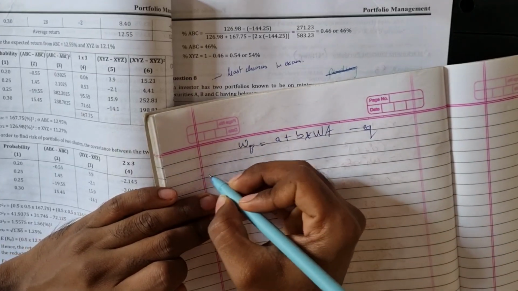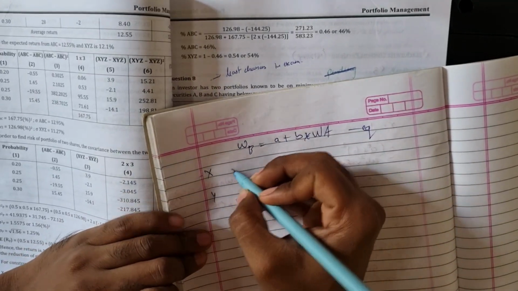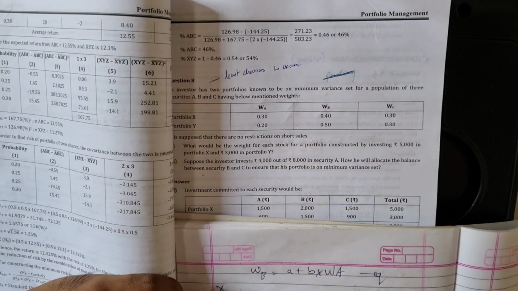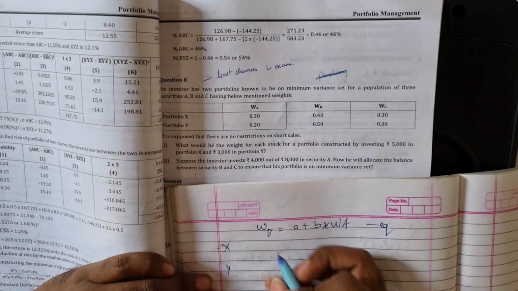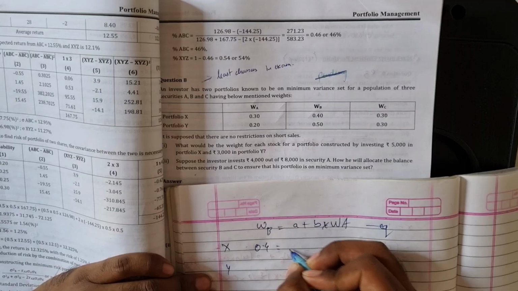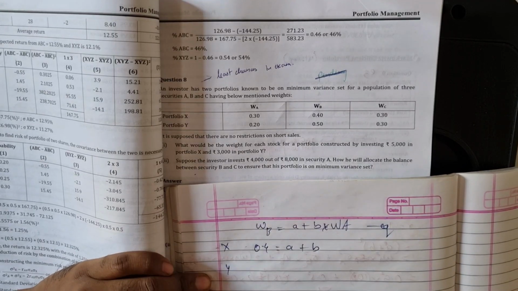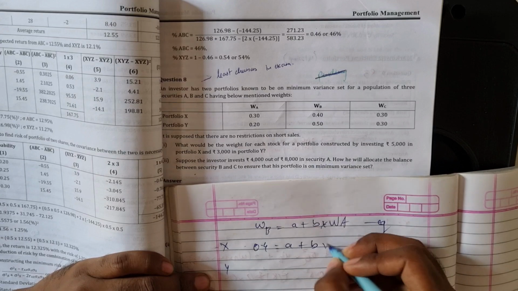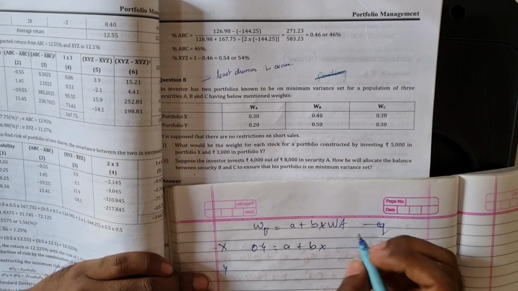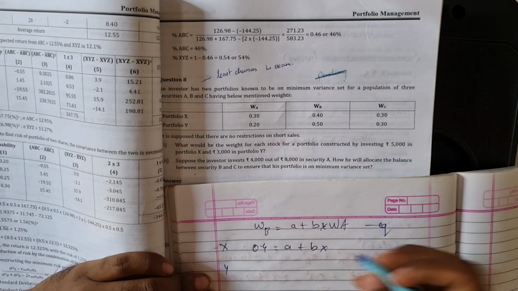We need to put in portfolio X and Y. What is the weight of B? My weight of B individually in portfolio X is 0.4, equal to A plus B, just keep it in mind, it's just constants, don't mind it. We are just using the line equation. Just put in the values.